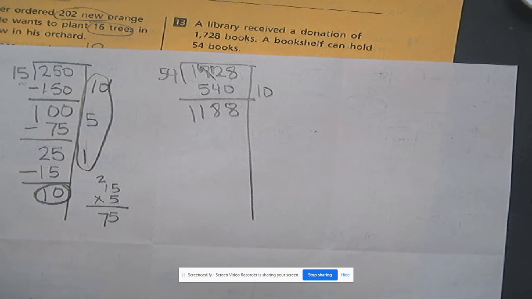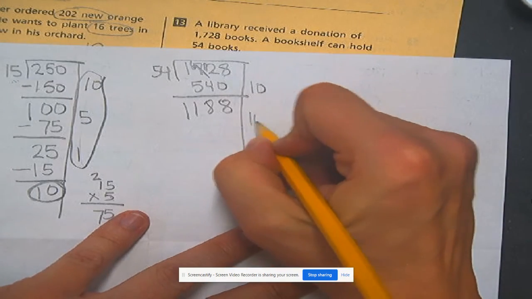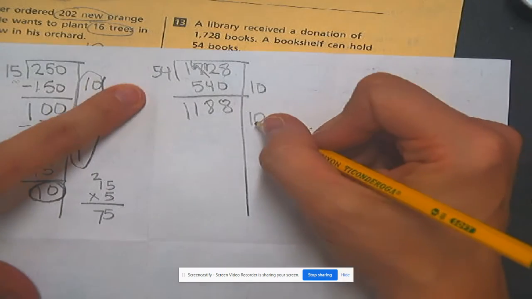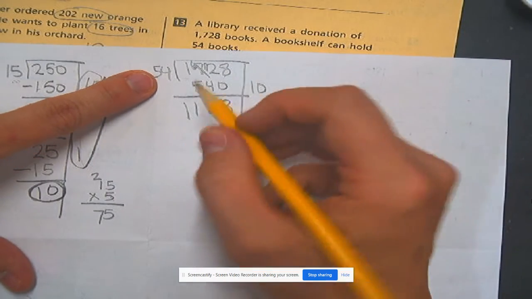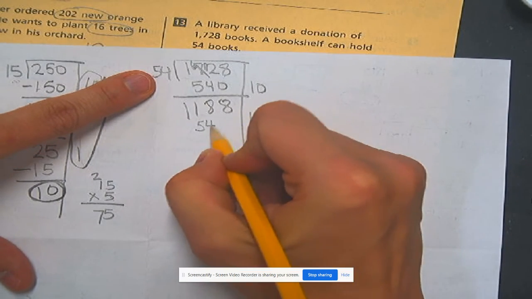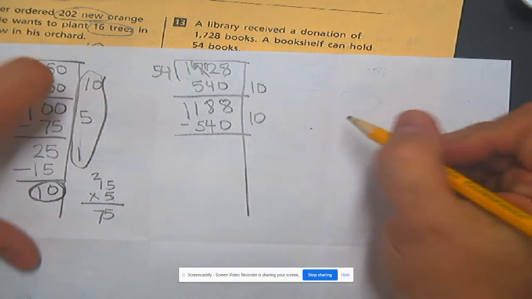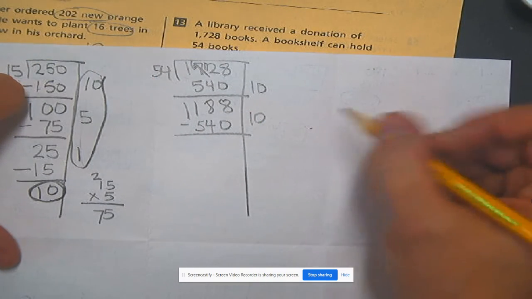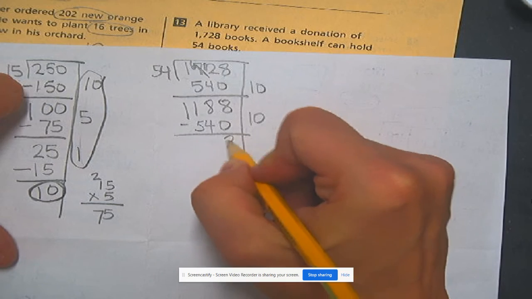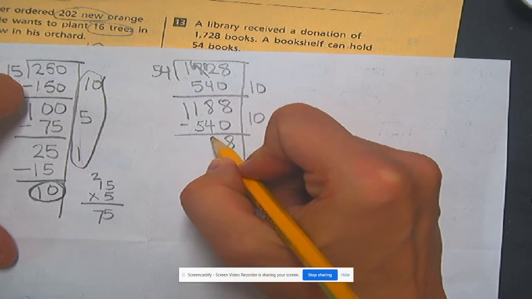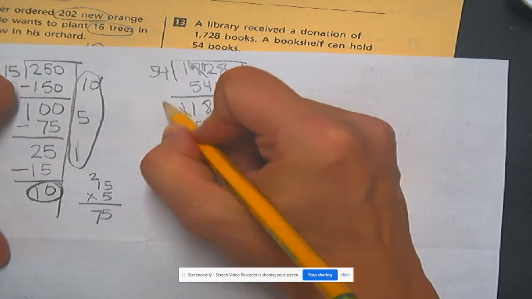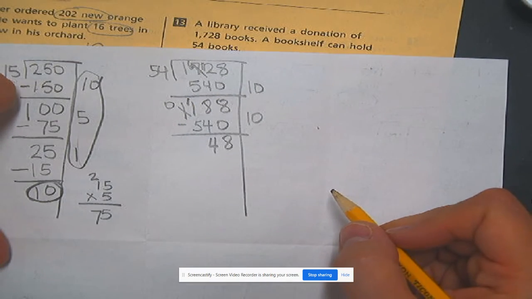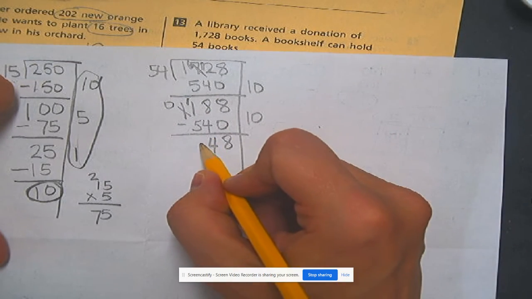You want to take another 10 out? Can we keep doing that? Yeah, we can. Okay, 10 times 54 is what? 540. 8 minus 0. 8 minus 4. Can I take 5 from 1? Nope, I've got to regroup. 11 minus 5.